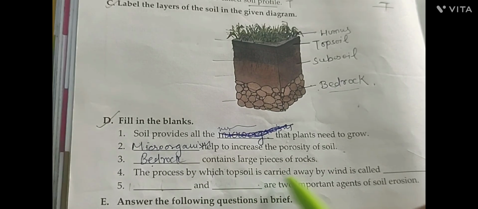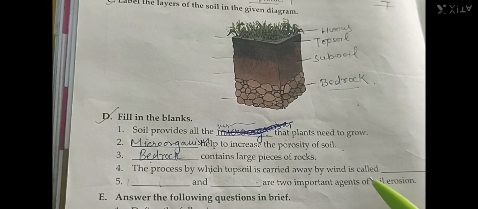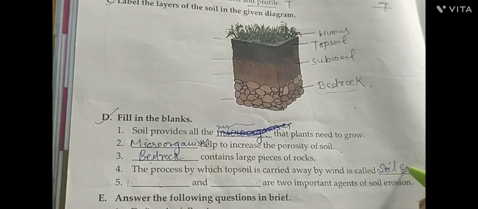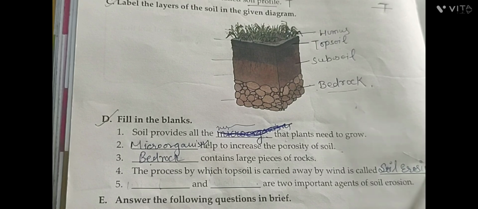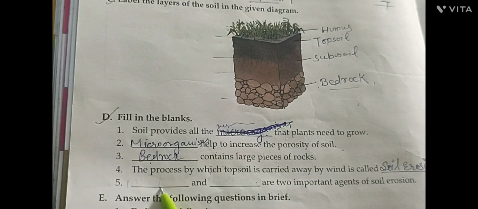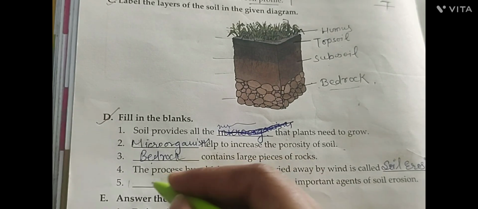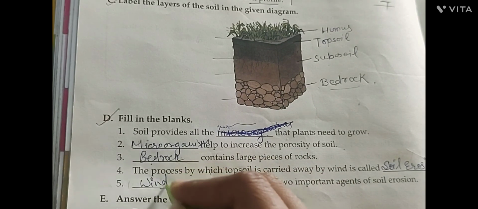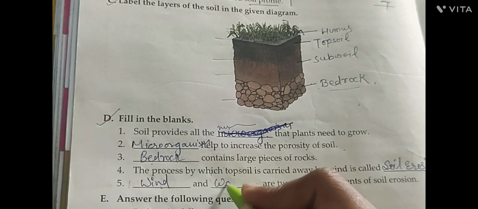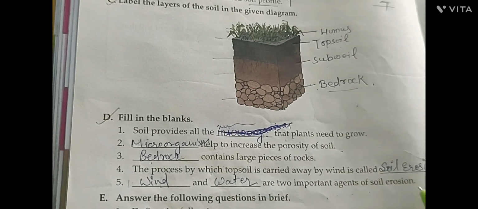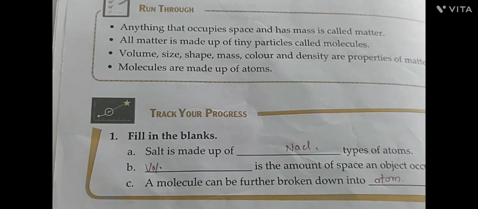The process by which topsoil is carried away by wind is known as soil erosion. Blank and blank are the two important agents of soil erosion. These are wind, which plays a very important role in soil erosion, and water. Wind and water are the two important agents of soil erosion.